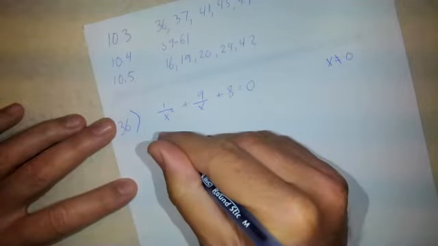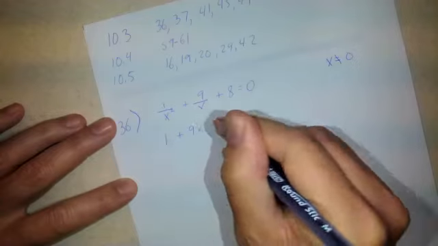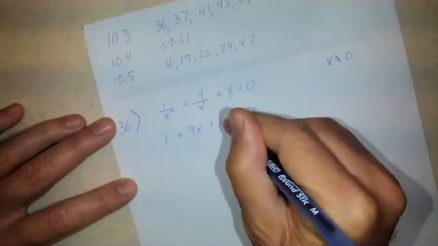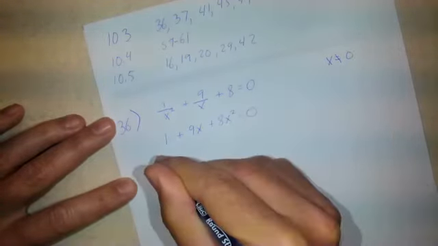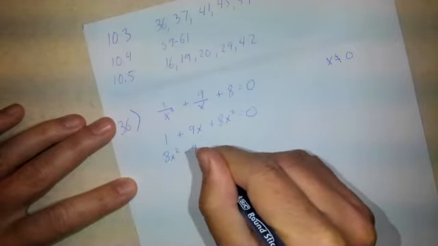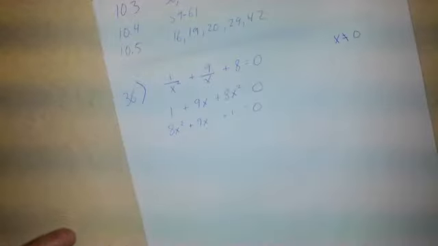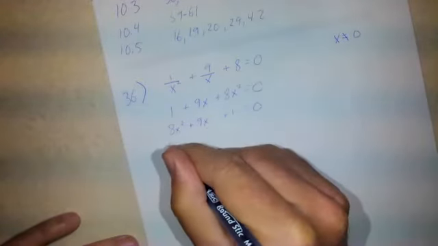When I do that, I'll just end up with a 1 here, plus a 9x, and plus 8x squared equals 0. I'm always a little bit more comfortable solving these things if they're written in the opposite order: 8x squared plus 9x plus 1 equals 0. And let's hope that this thing is factorable.